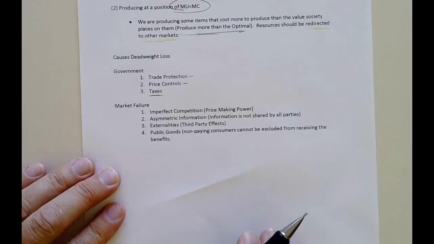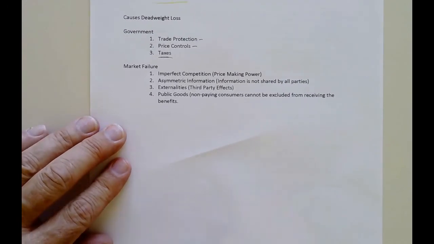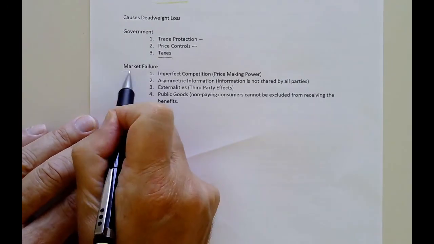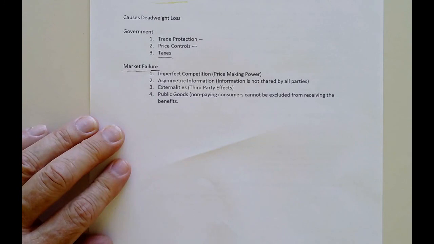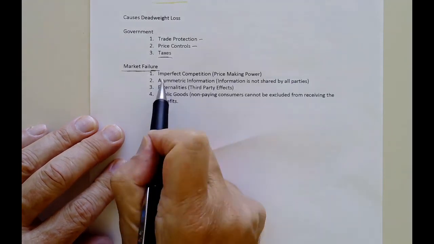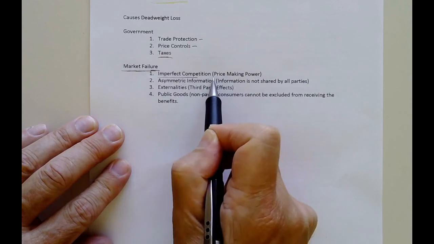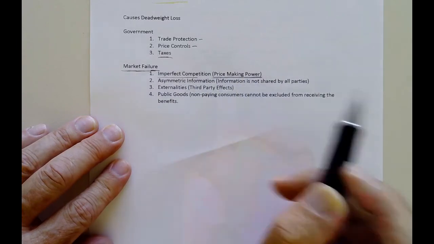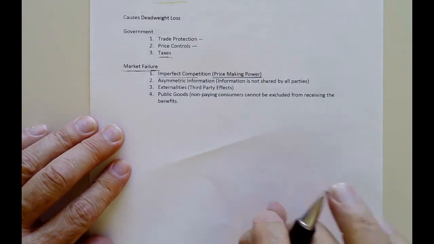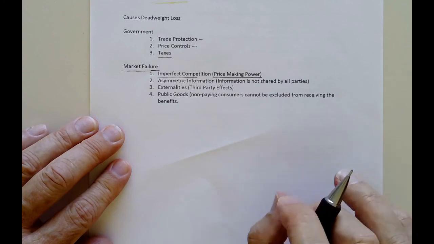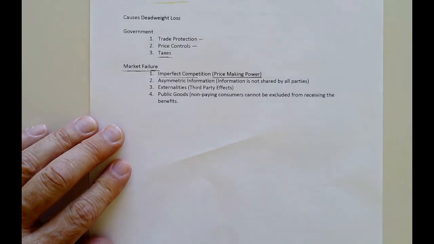And then markets can fail on their own, and economists call that market failure. So market failure means it's not government, it's the markets themselves. And four main ways markets can fail themselves, and much of the course is centered around these four things. First of all, we can have imperfect competition. That'll be price-making power. That changes how the markets work. We no longer go to the optimal. The buyers or sellers are going to move the output one way or the other. And that'll be things like monopolies, oligopolies, and so forth.